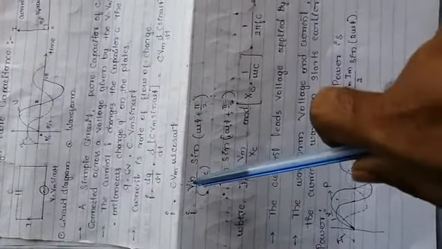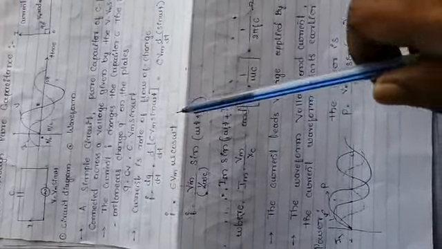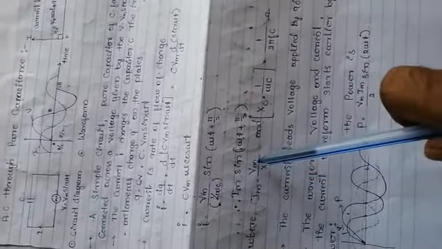In place of Vm divided by 1 by omega C, we can write Im sin of omega t plus pi by 2. Then Xc is equal to 1 by omega C. What is omega? Omega means 2 pi f. Therefore Xc is 1 divided by 2 pi f C.